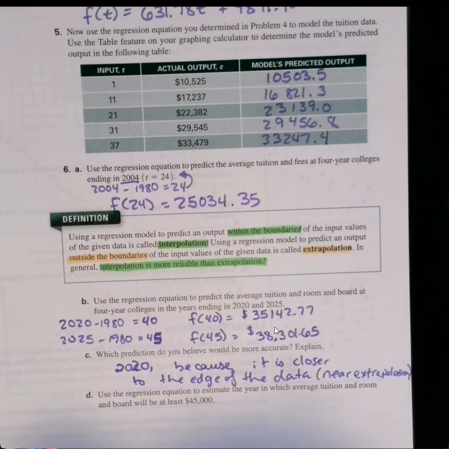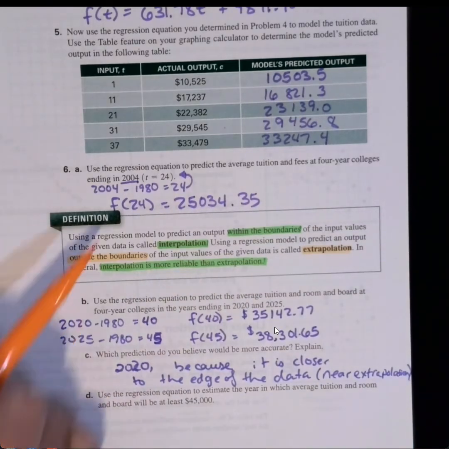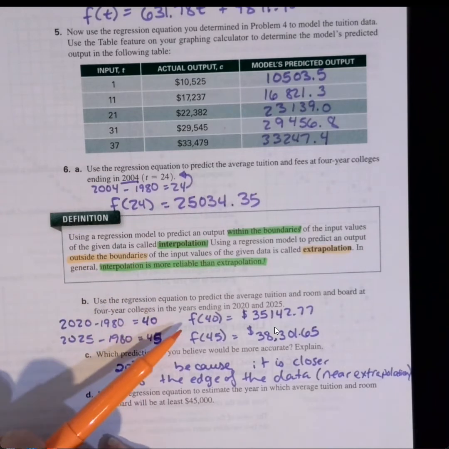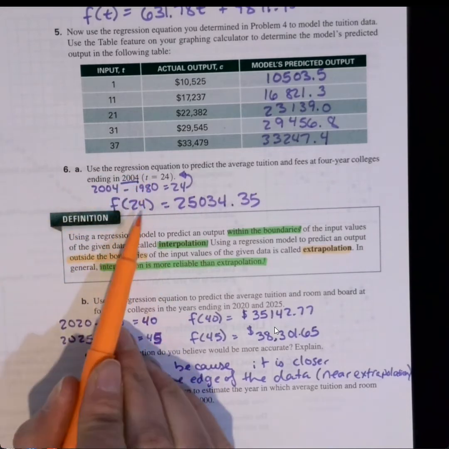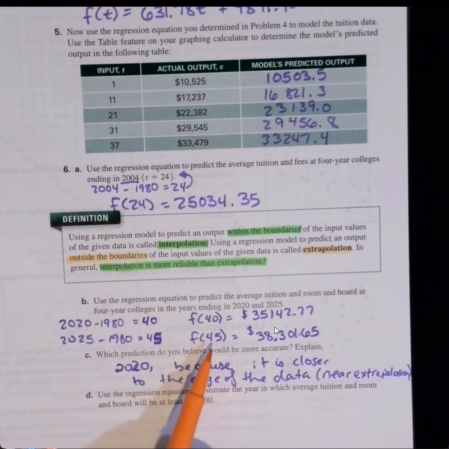All right. And last part D, use the regression equation to estimate the year in which the average tuition room and board will be at least $45,000. All right. Previously, when we were doing the predictions for 6A and 6B, it was in this year what was the tuition. So they were giving us input values. If they were giving us input values, I could put them into the function.